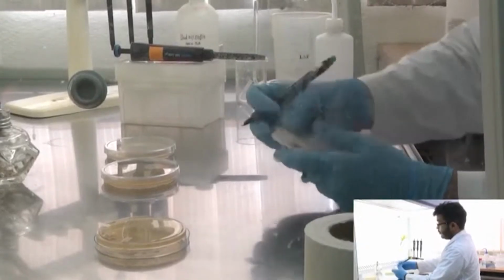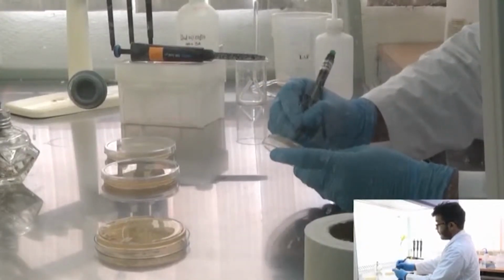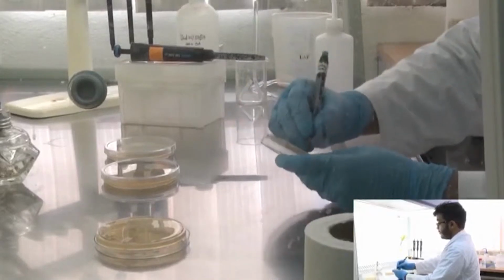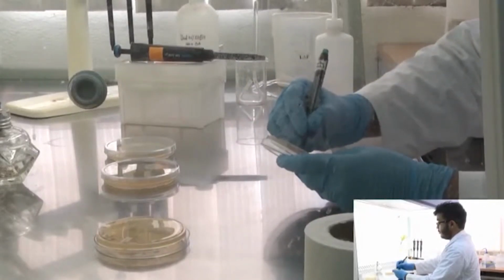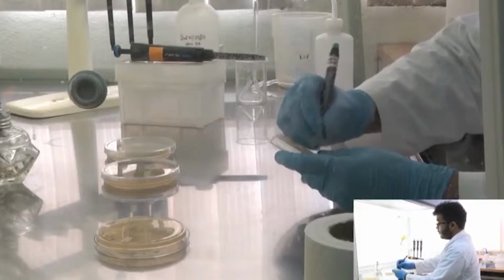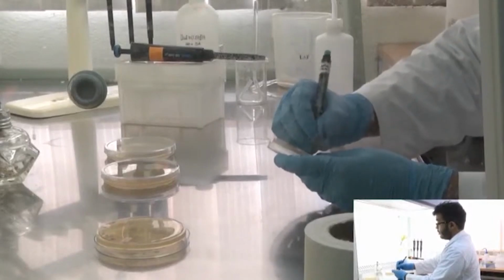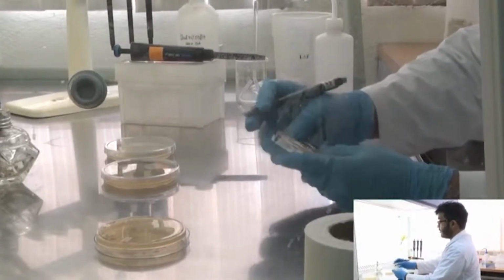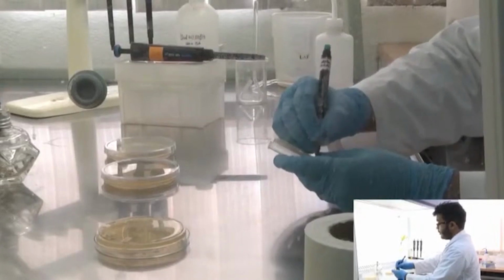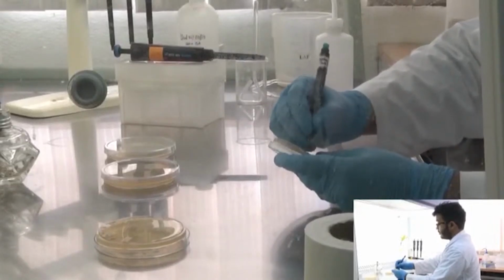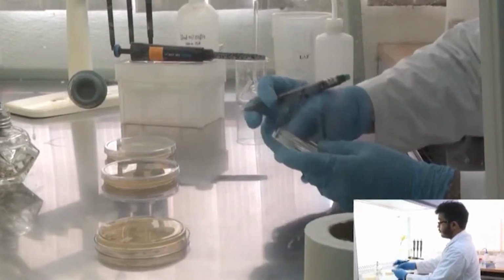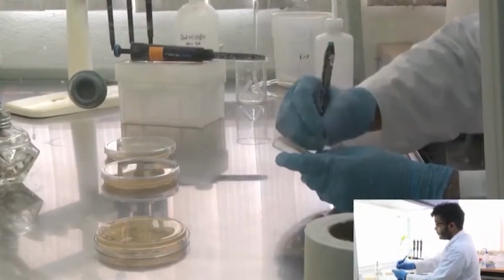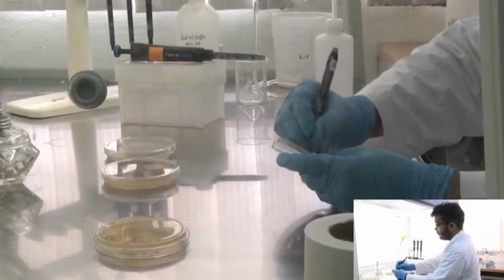I'll just label all 4 of them. And meanwhile, if you remember, we have been growing our transformed bacteria with LB in the 37° shaker incubator. So it's almost 1.5 hours. There is some time left.